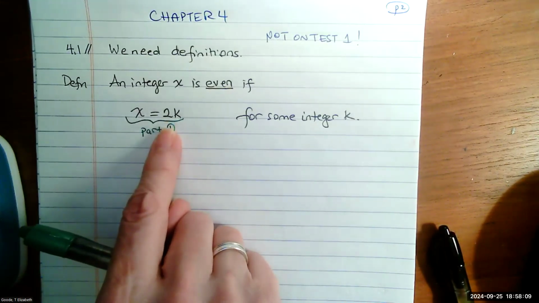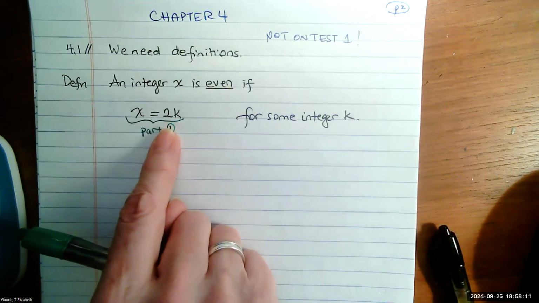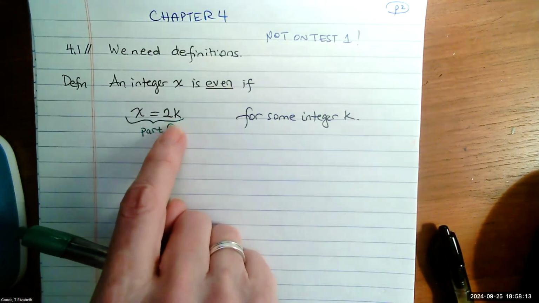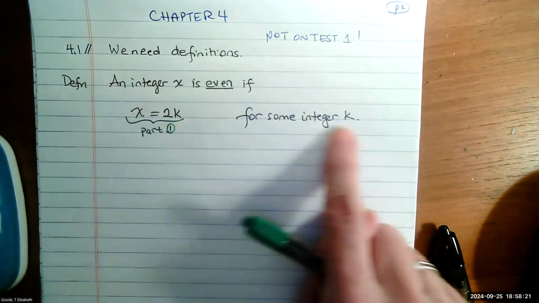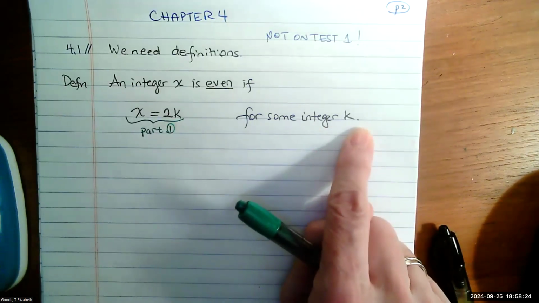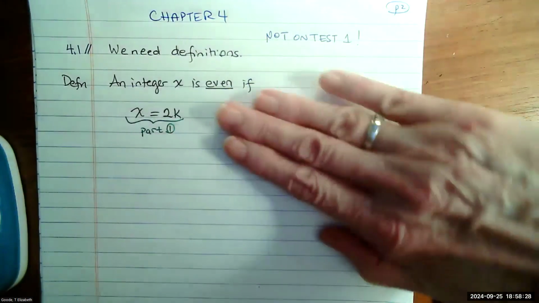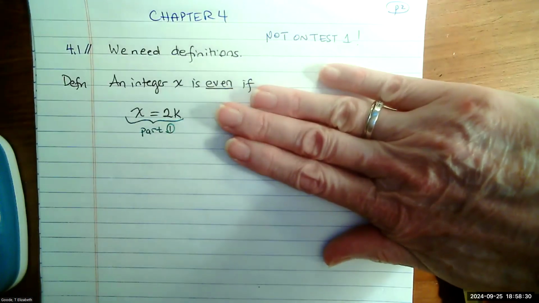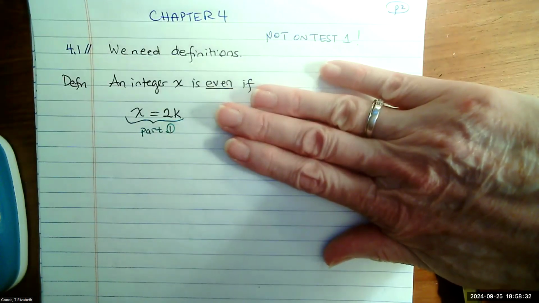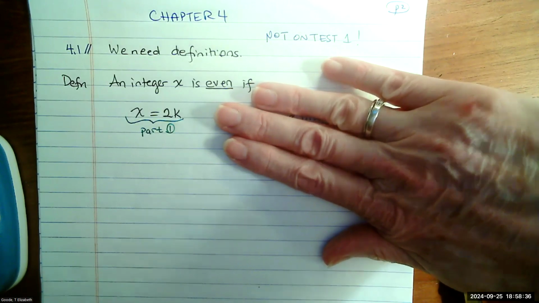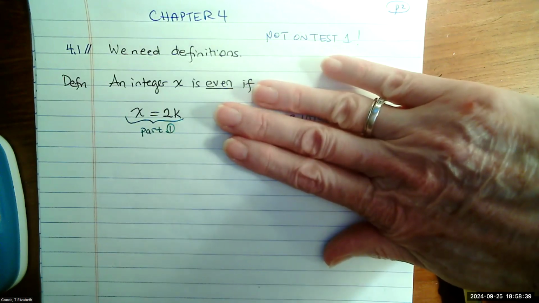in introducing this equation, we have introduced a new variable, namely the variable k. And your reader would not know what k is supposed to be unless you told them, hey, that's an integer. For example, if all we wrote for this definition is x is even if x equals 2k, then somebody could just plug in pi for k and then they'd think 2 pi is an even number.